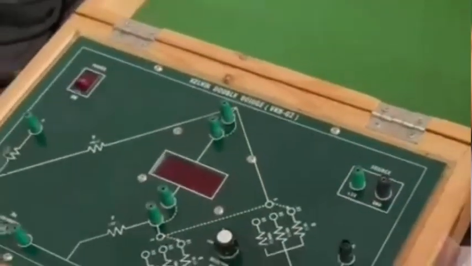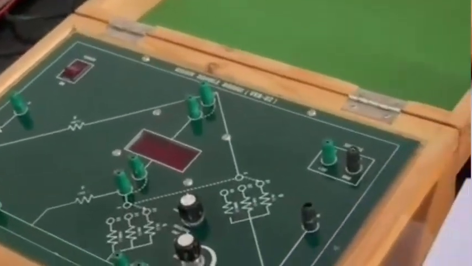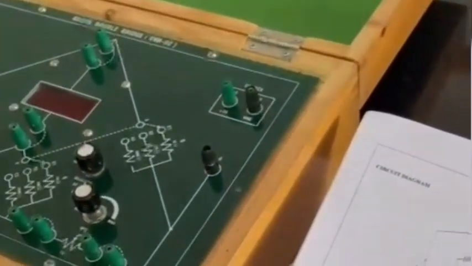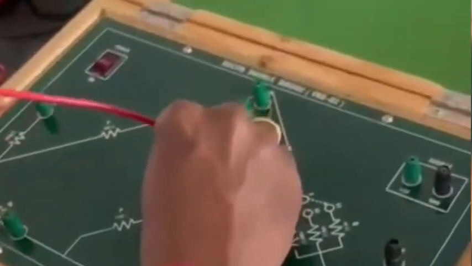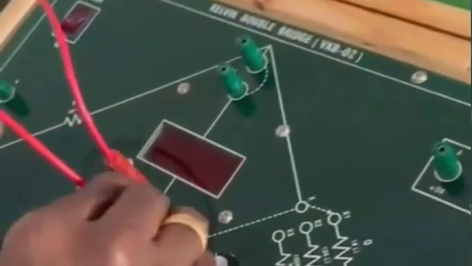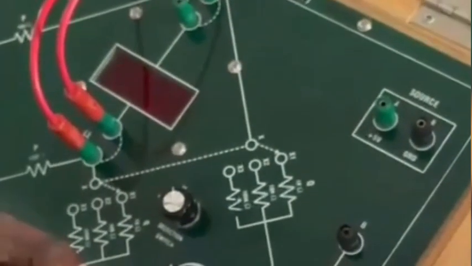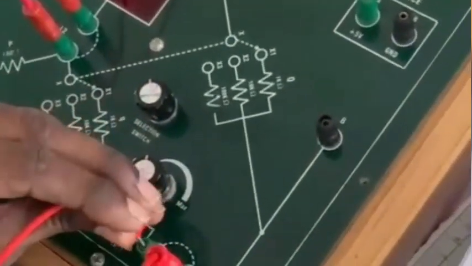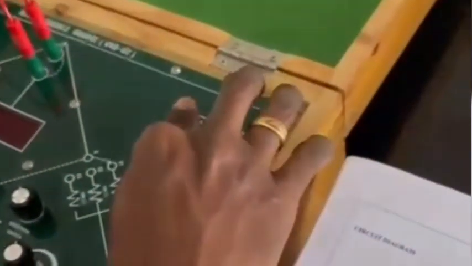So here is the Kelvin bridge trainer kit. Now we are using these patch cards. We are giving connection to the dotted lines. So here there is a dotted line L2, and here there is another dotted line, and there is an L1 connection to be given, and supply for this Kelvin bridge is given from plus 5 volt.